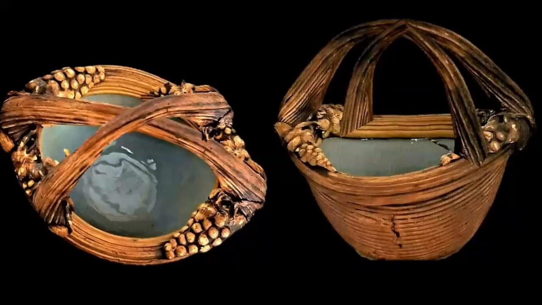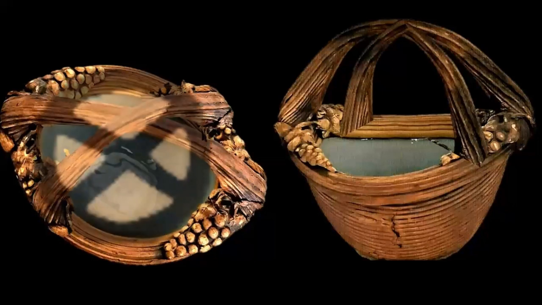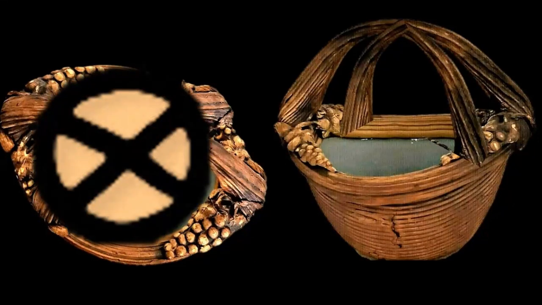So we've attempted to illustrate here the basket or the container, and you will observe based on the top view of this item that it has a similar T or X shape, really an X shape, that is used as the pictograph and also the middle script of the letter.